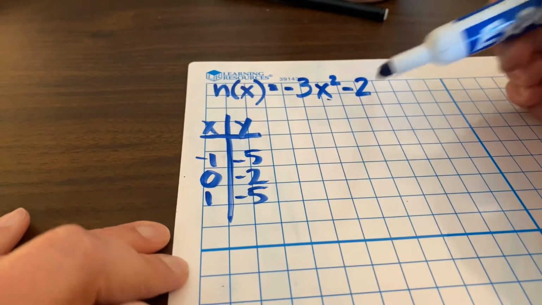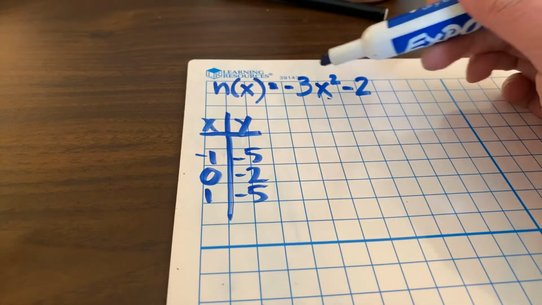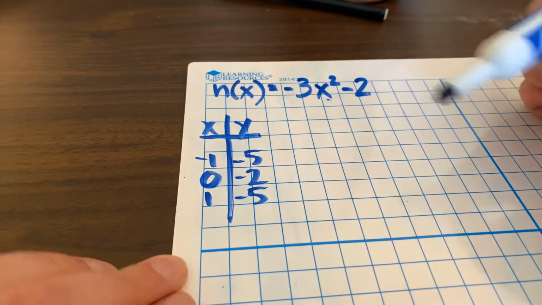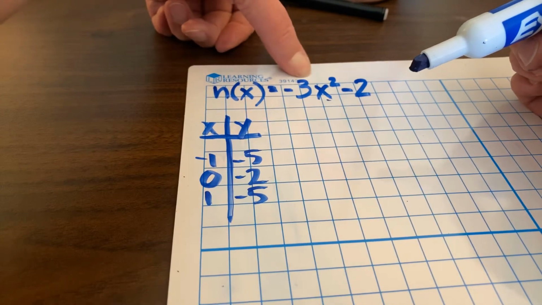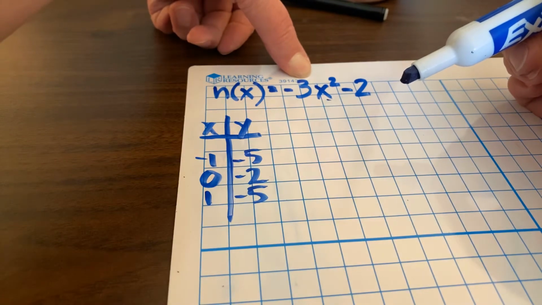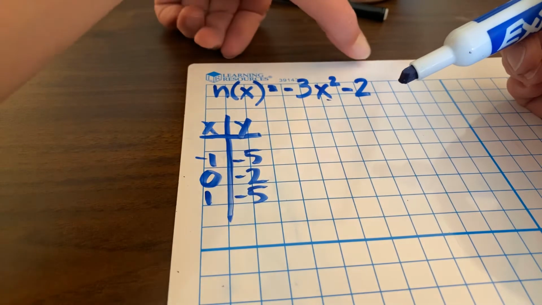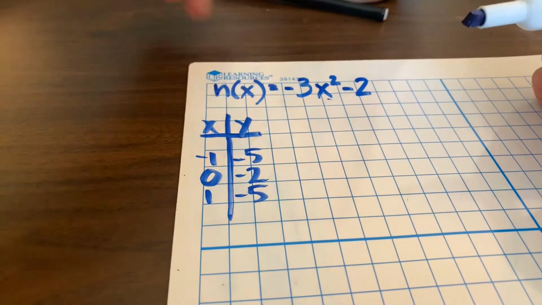Now, you might have realized this, but maybe not. This minus sign here tells us that the parabola is going to open down, right? It's going to be an upside down parabola. The 3 tells us it is a stretch, right? It's going to be a skinnier parabola. The U will be steeper than x squared. And this -2 means it's been shifted down 2 units.